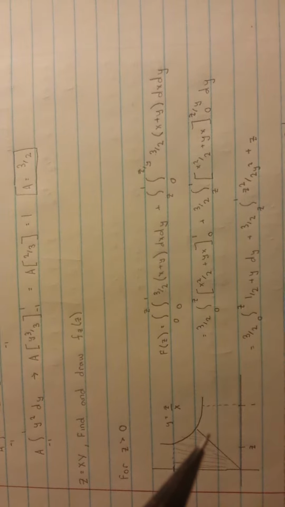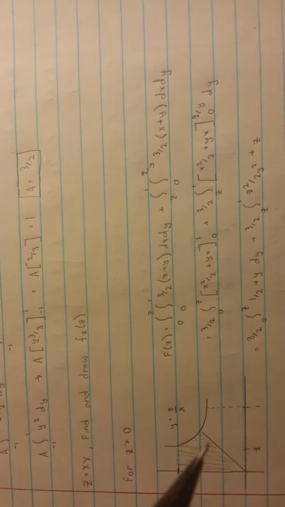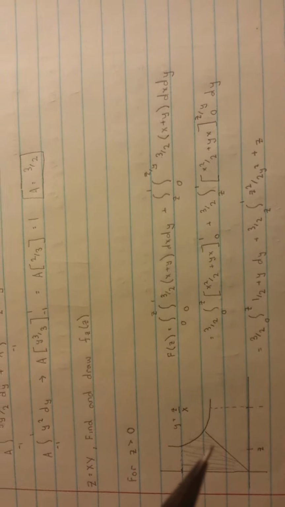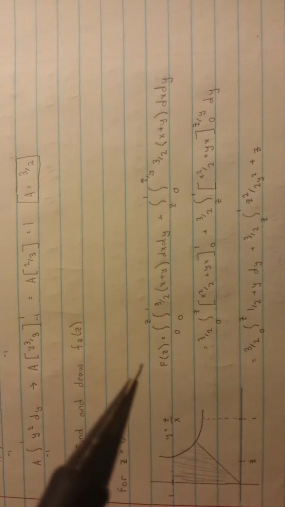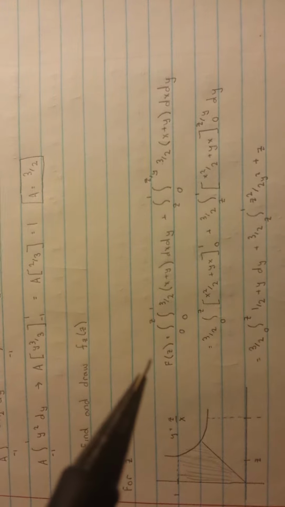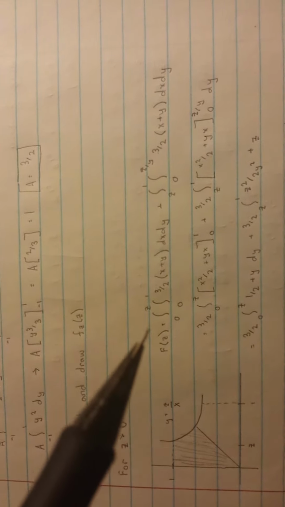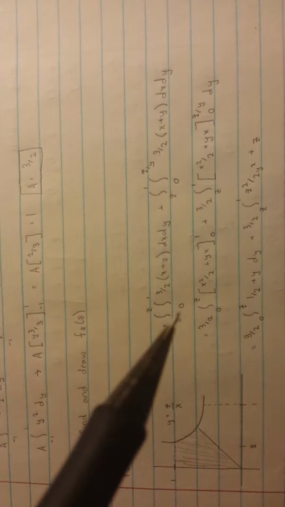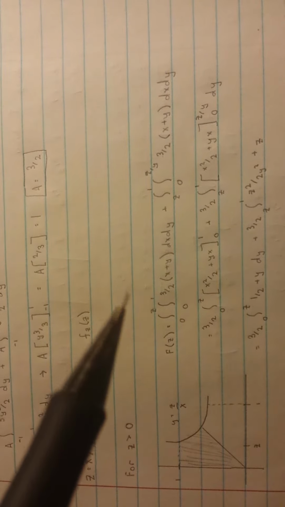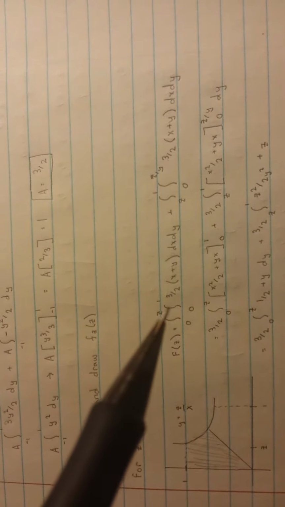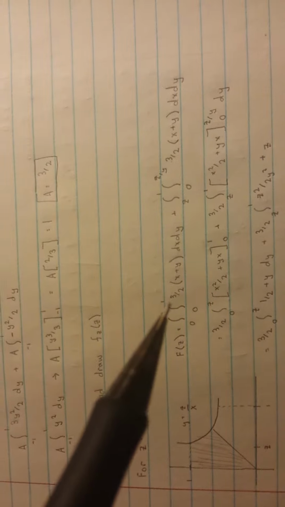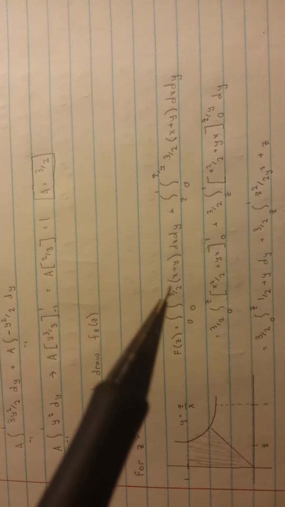They'll be equal in this case because our equation is symmetric. And so big F of z is equal to the integral of 0 to z and 0 to 1, dx dy, of our equation here, which in this case is 3 over 2 times x plus y.